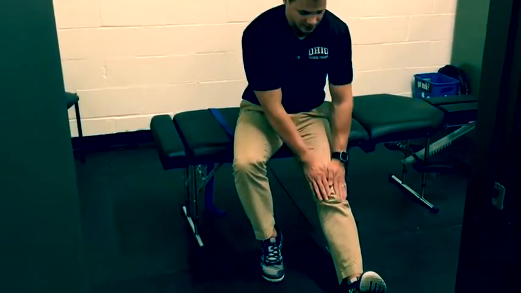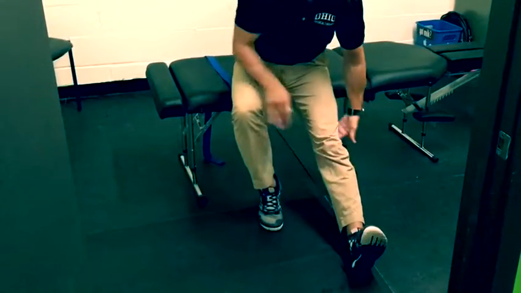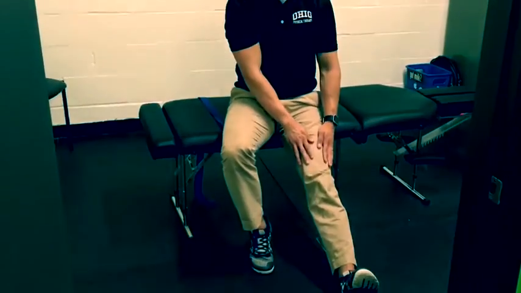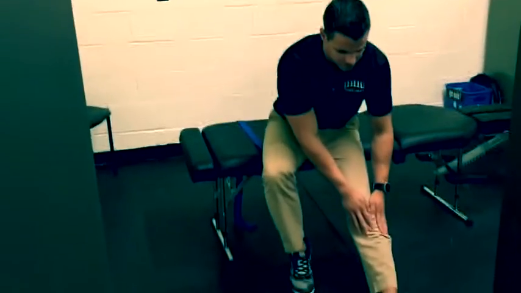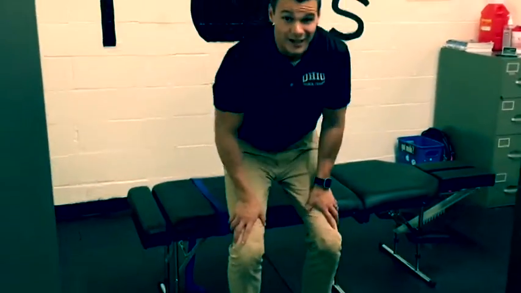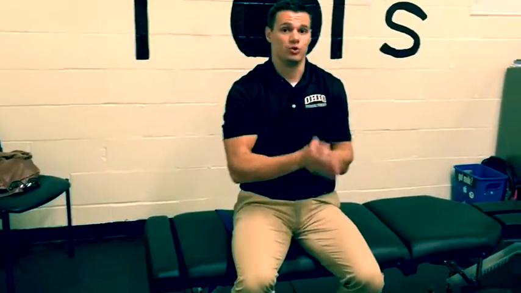Hands on my leg, I'm sliding down. You're going to get to a point where you start to feel those symptoms, okay? When you feel those symptoms, you're going to back off and you're going to go back into it. You're going to back off, you're going to go back into it. You're going to roll through that 30 times, okay? I want you to do that throughout the day whenever you think about it.